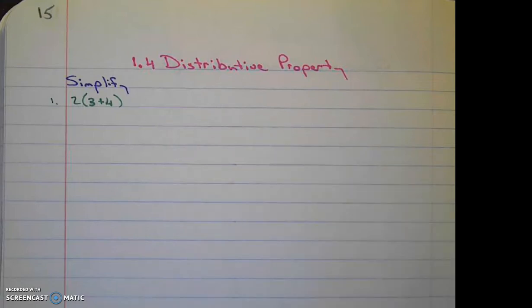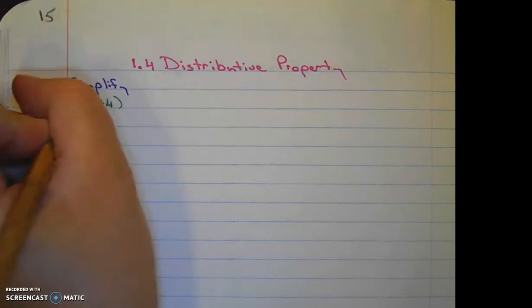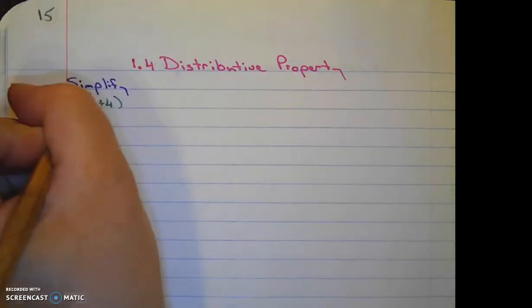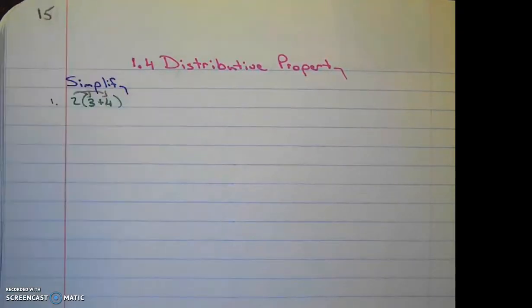second column. Now, if we take a look at this problem number 1, 2 times the sum of 3 and 4. Back with order of operations, we've done this type of problem before. 3 plus 4 is 7, 2 times 7 is 14. But we can do this problem in a second way, and that is, we can say that we're going to take 2 times 3, and then 2 times 4.